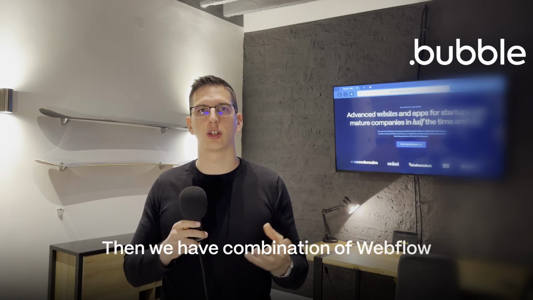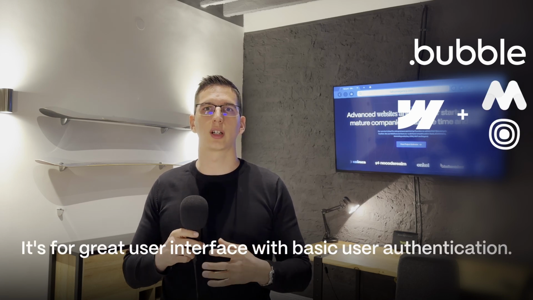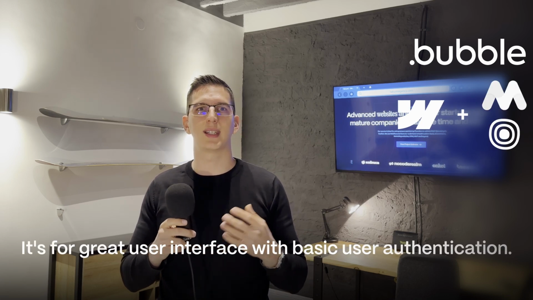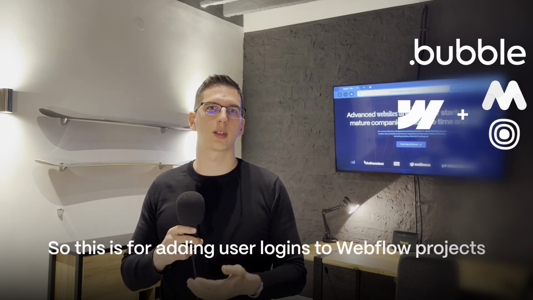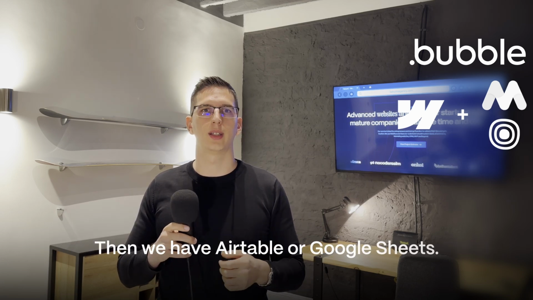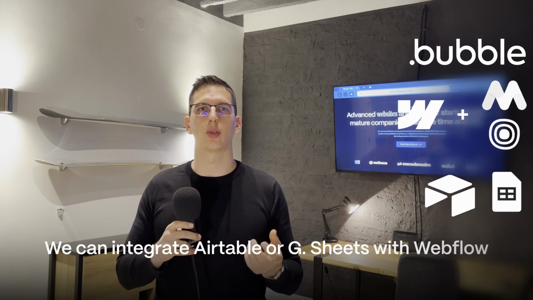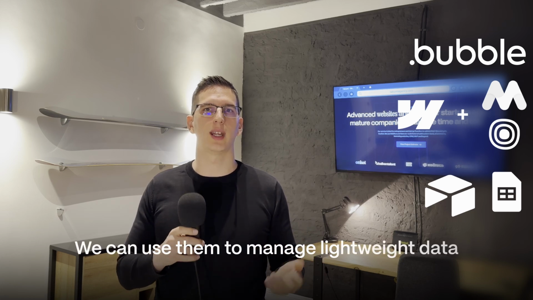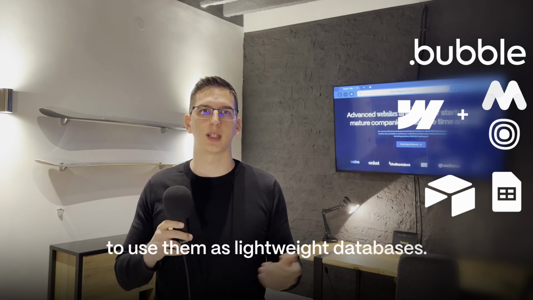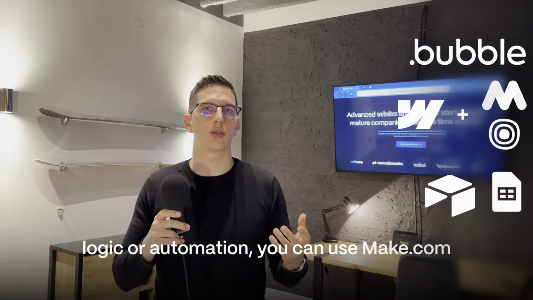Then we have a combination of Webflow and MemberStack or Outseta. It's for a great user interface with basic user authentication. So this is for adding user logins to Webflow projects, for gated content and stuff like that. Then we have Airtable or Google Sheets. We can integrate Airtable or Google Sheets with Webflow and other tools. We can use them to manage lightweight data, as lightweight databases. And if you want to do some kind of logic or automation, you can use make.com.